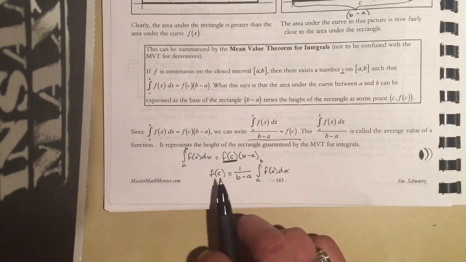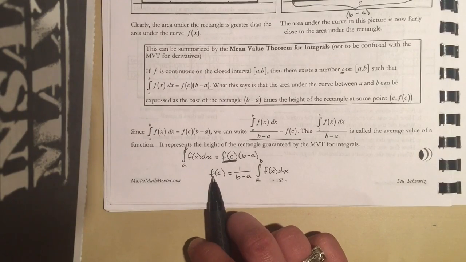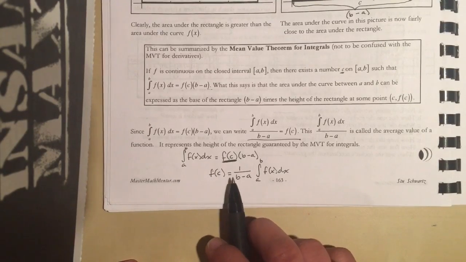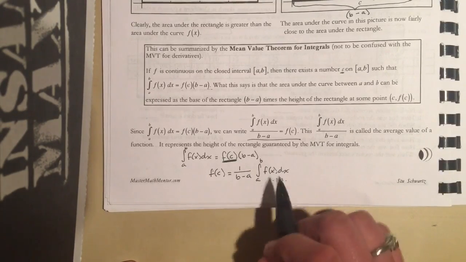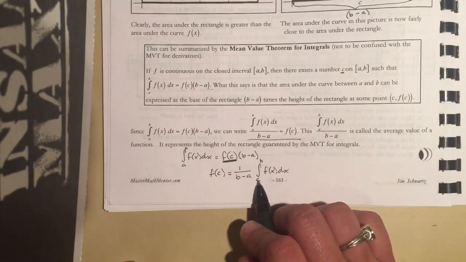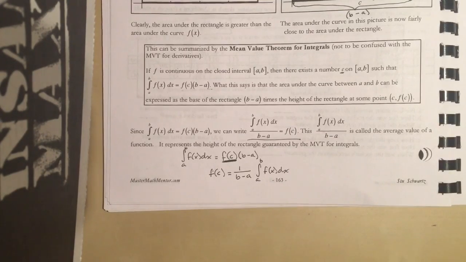So you would say the average value of the function is equal to 1 over b minus a, so 1 over the two endpoints subtracted from each other, times the integral from a to b of the function.